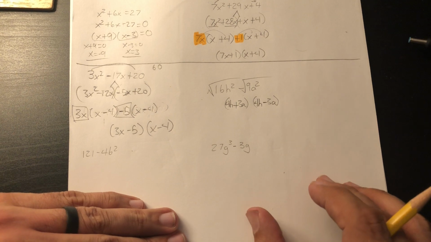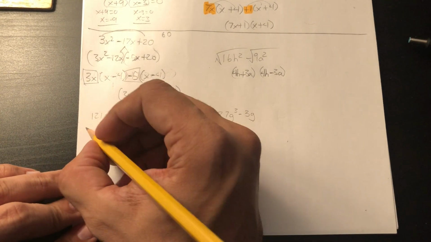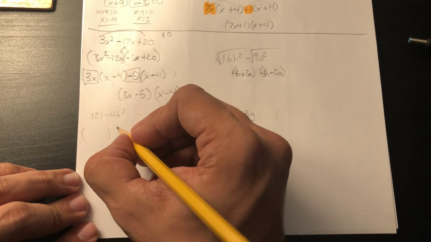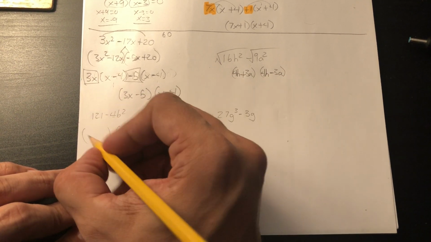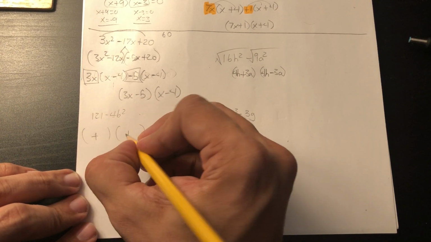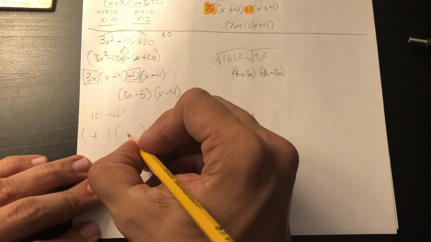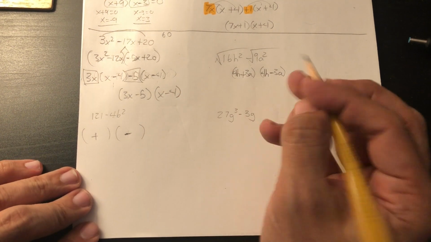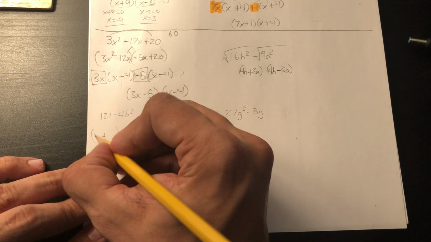3a. So now we're going to be doing the same exact thing over here. What times itself? So again, this is a perfect square. That's a perfect square. So I know that I'm going to have a plus and a minus, and there's a minus sign in there. So now that should do it. I'm just going to change this to 11.